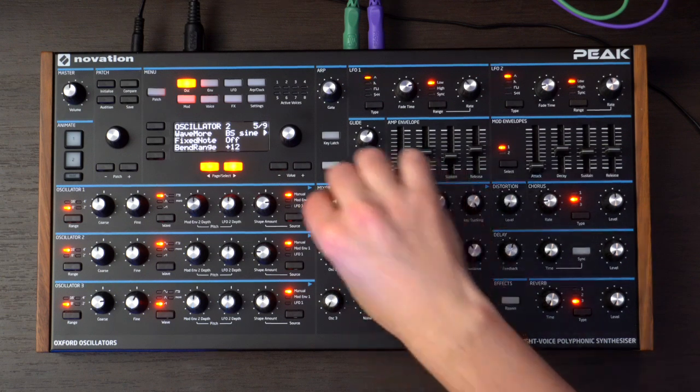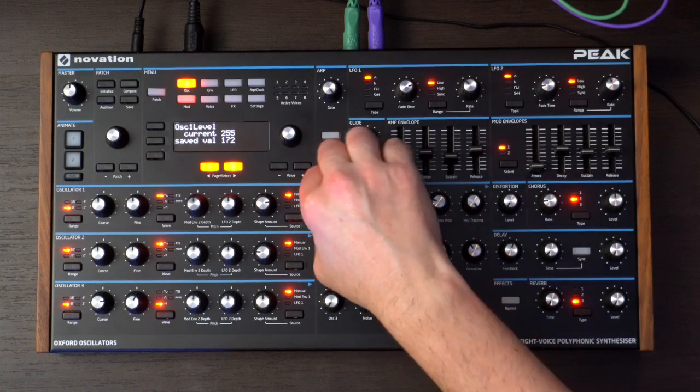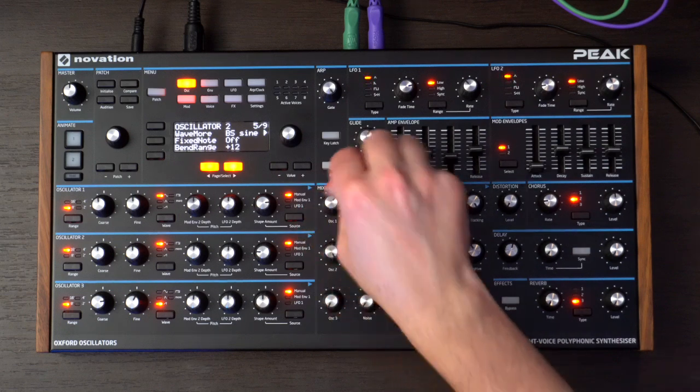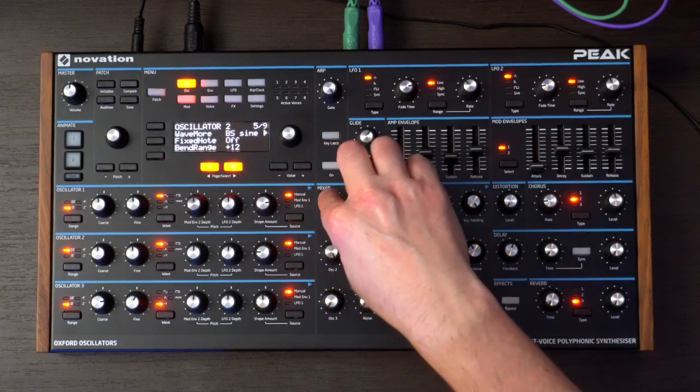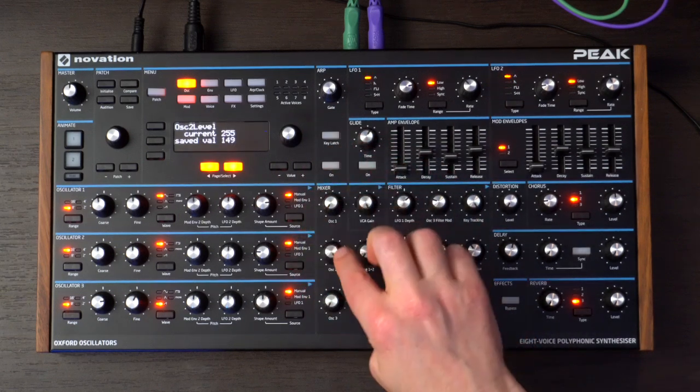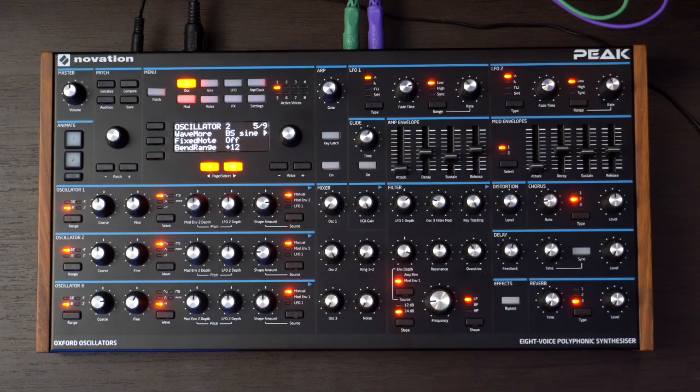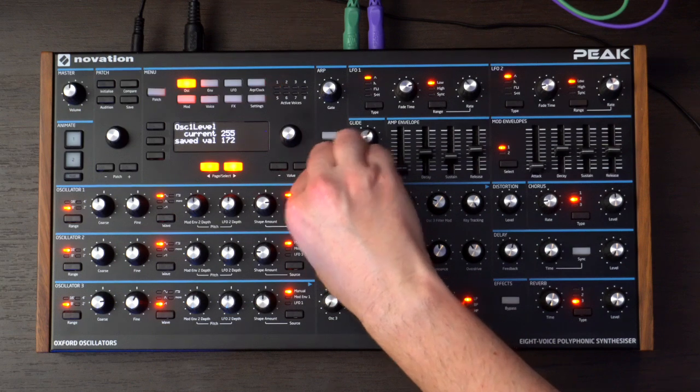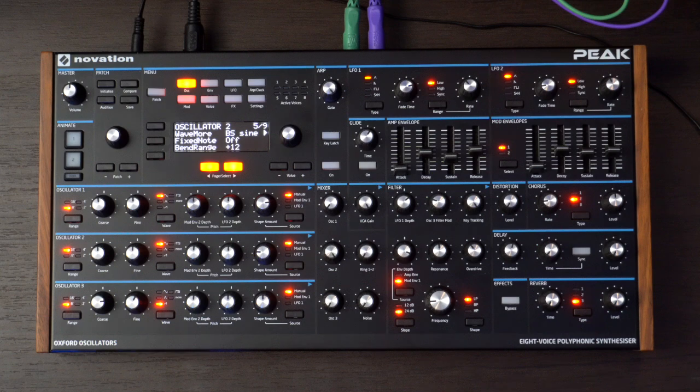Next up, we want to set the volume. So at the moment, we have all the volumes on. So let's take oscillator 1 down to 0 and oscillator 2 up to full. So you can already hear there, it's starting to shape the sound a little bit more, and you can hear that FM.